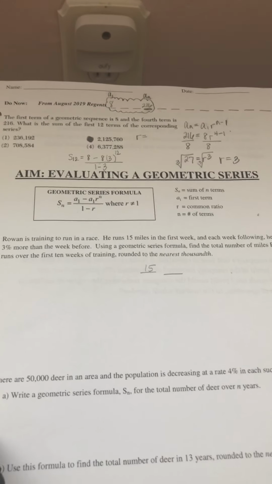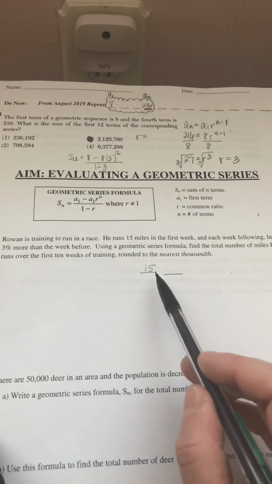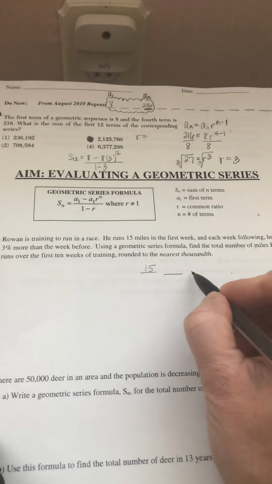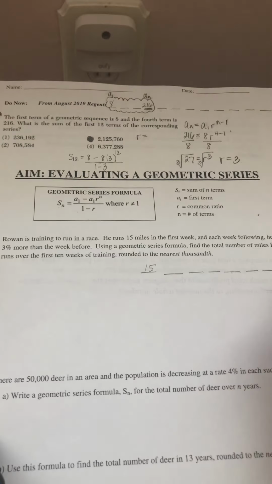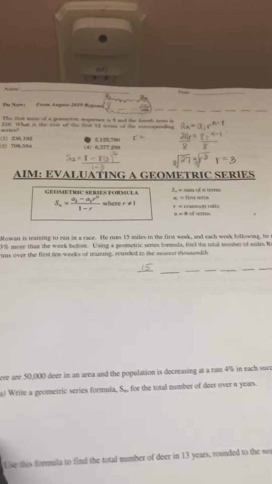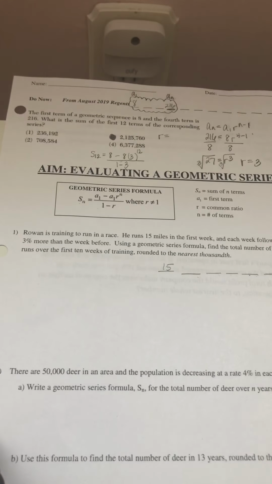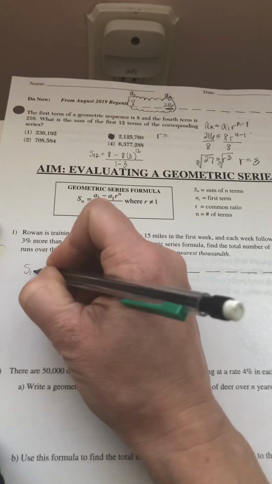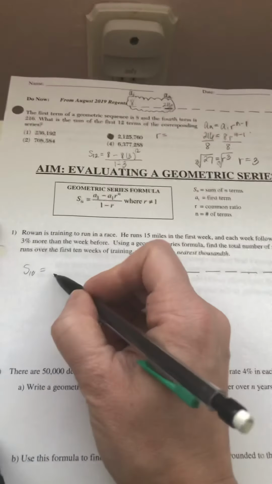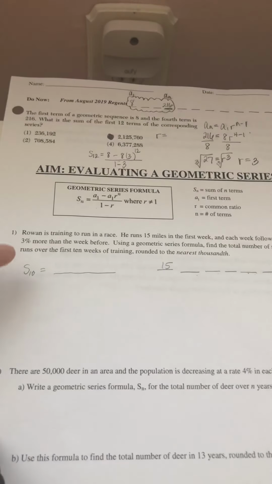Luckily, it does here. So basically the value we're finding is the total number of miles he ran in the 10 weeks, right? So I've made 10 blanks, so technically the longer way would be to figure out what the number of miles is for each week and then add them up. But we're going to utilize the formula because why not? They told us to. Okay, so now we're finding the sum of the first 10 terms, the first 10 weeks, the number of mileage.